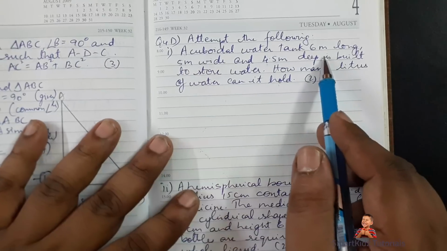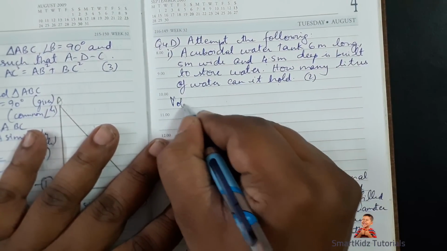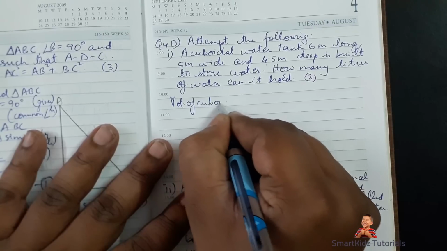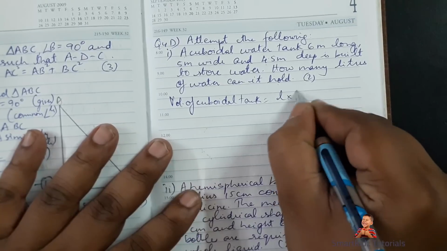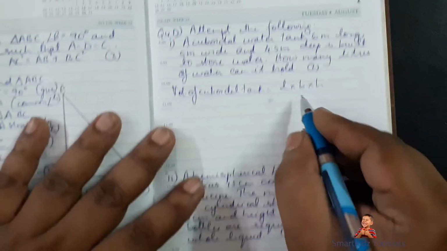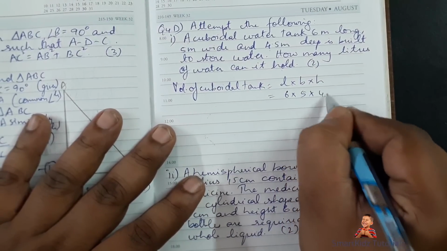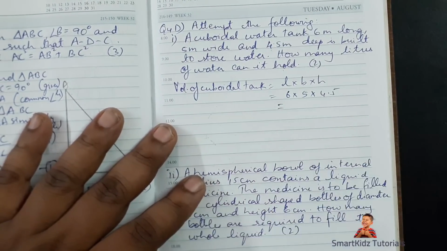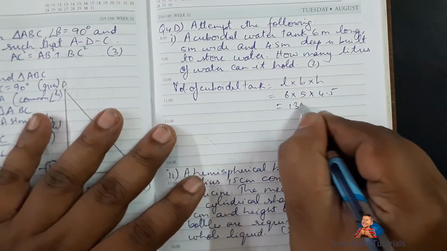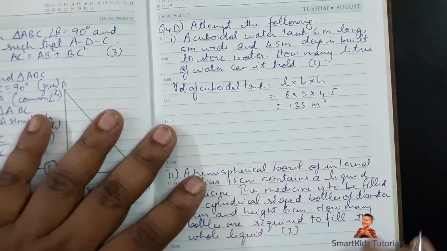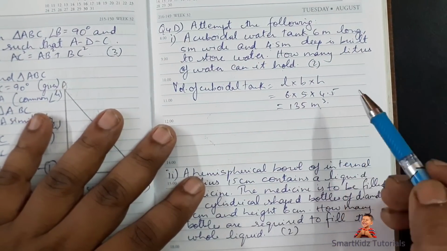Okay, so first we'll find it out in meters only. So the volume of cuboidal tank, the formula would be length into breadth into height. And that would be 6 into 5 into 4.5. And when we multiply all this, it will give us 135 cubic meters, because it is all in meters. So meters into meters into meters gives us cubic meters.